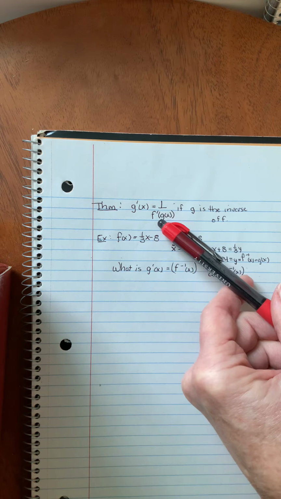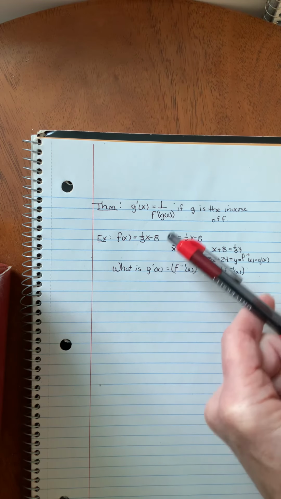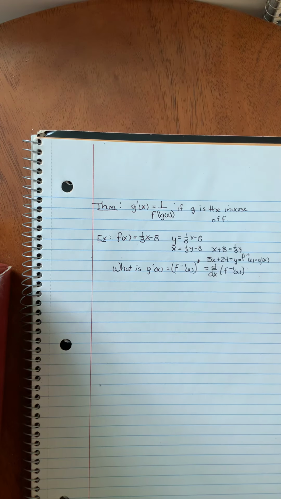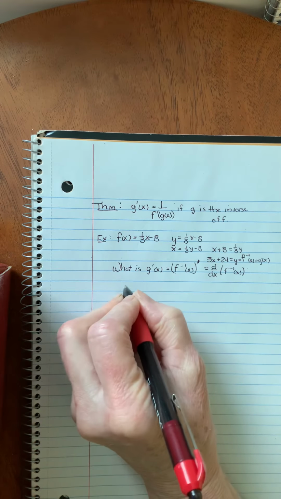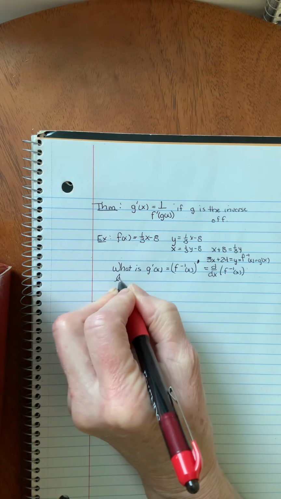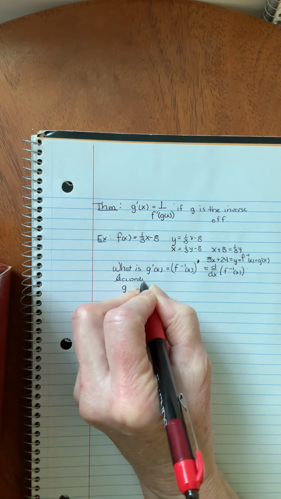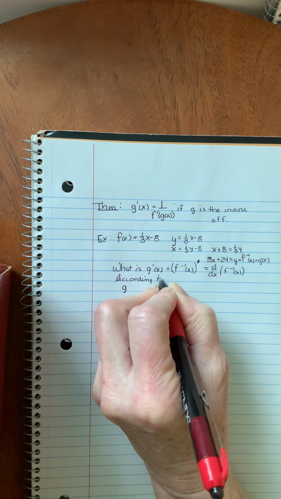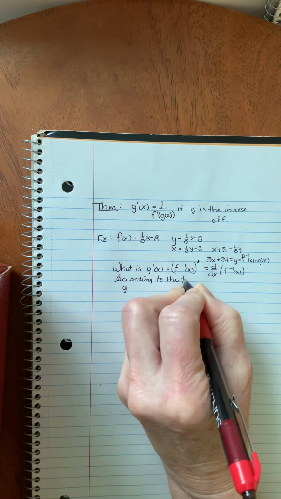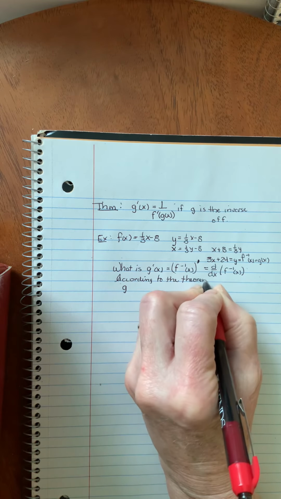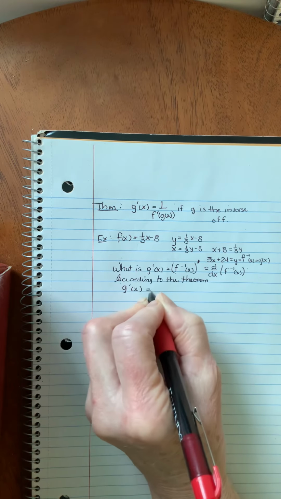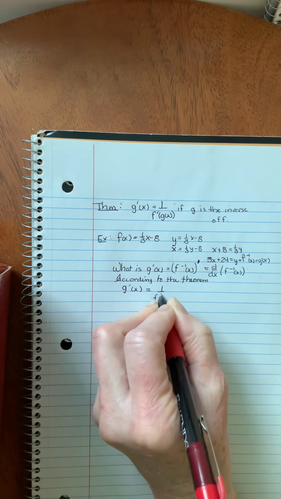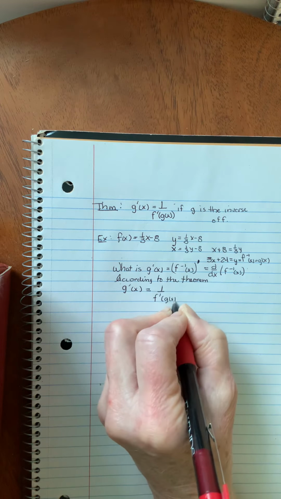This says that g prime of x is equal to 1 over f prime of g of x. So what's f prime of x? According to the theorem, g prime of x is equal to 1 over f prime of g of x.